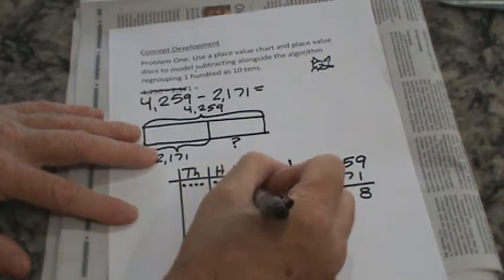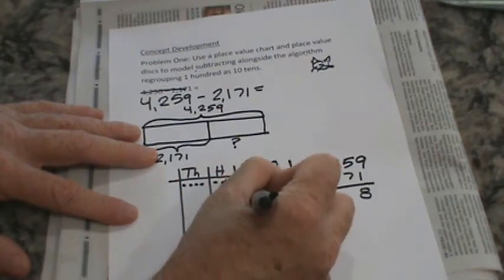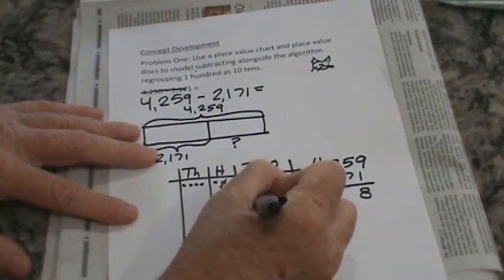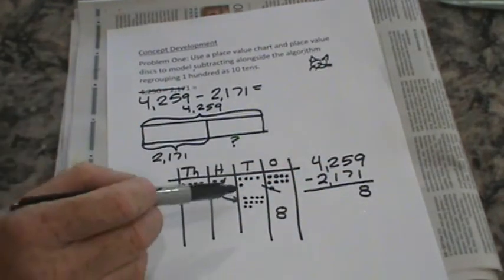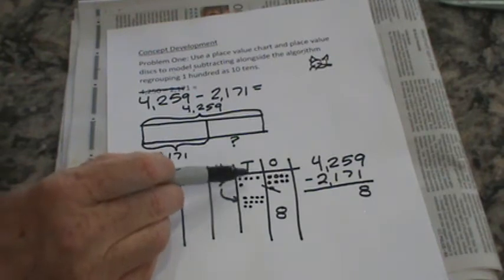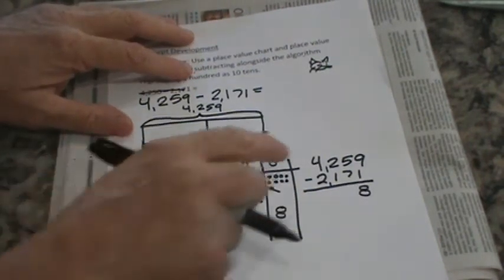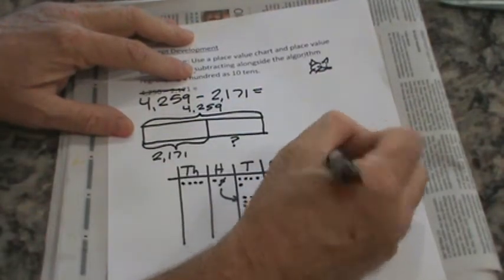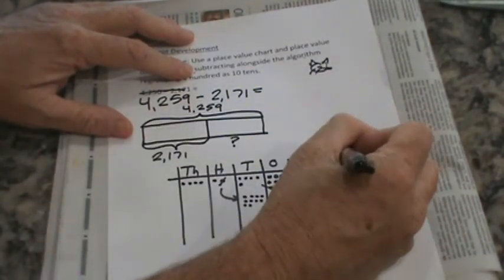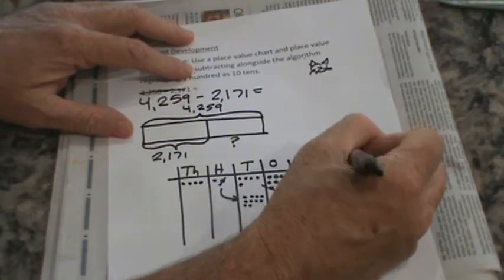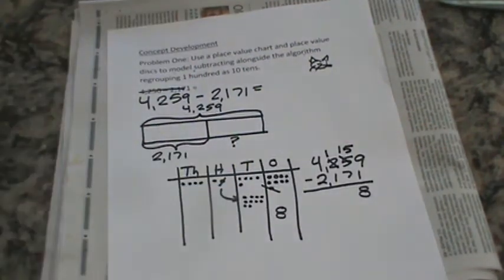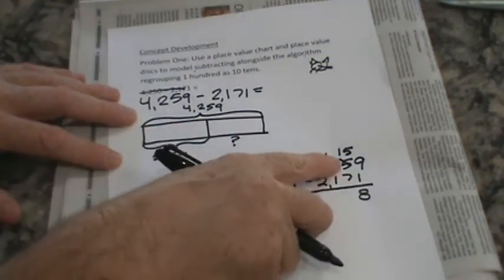How many tens are in 100? 1, 2, 3, 4, 5, 6, 7, 8, 9, 10. Okay, so now we have 10, 11, 12, 13, 14, 15 tens. And watch what happens. So we go to the standard algorithm. 15 tens. Now I can take away those 7. I can take 7 away from 15.